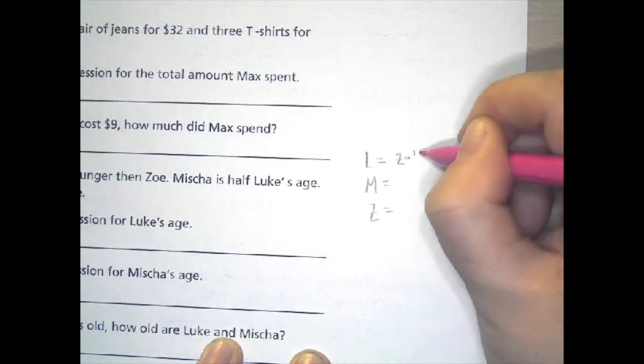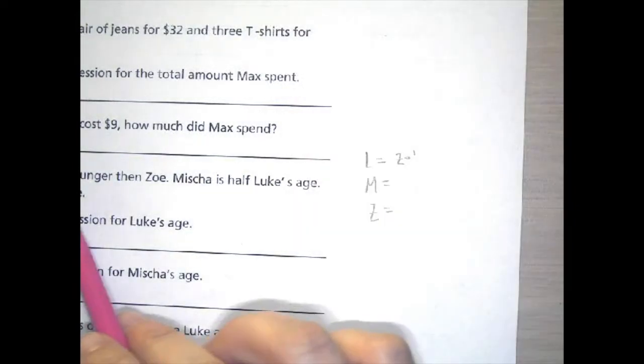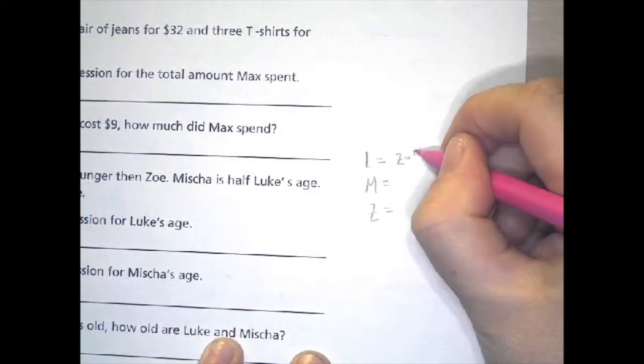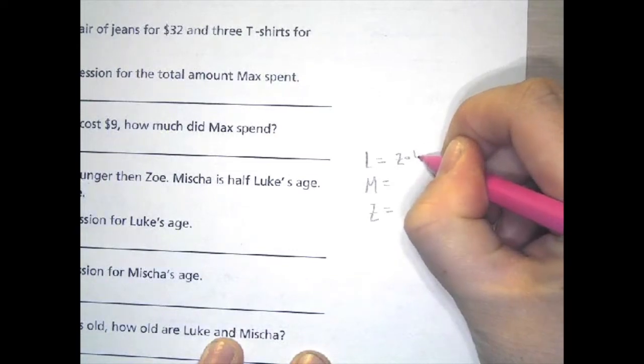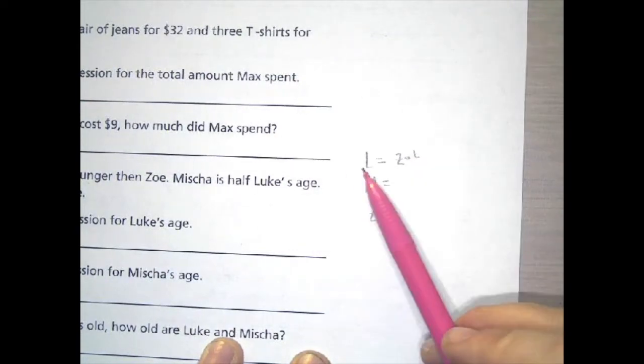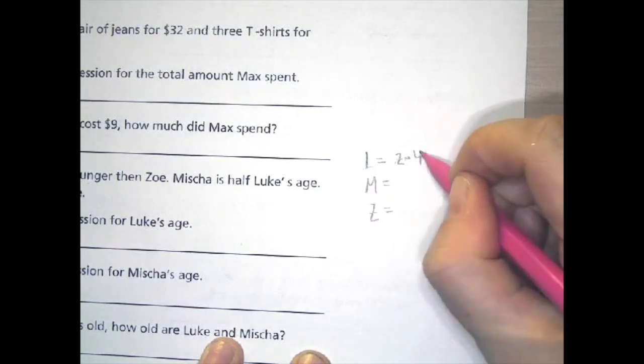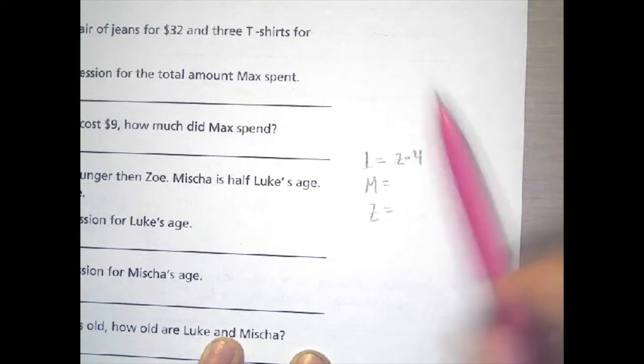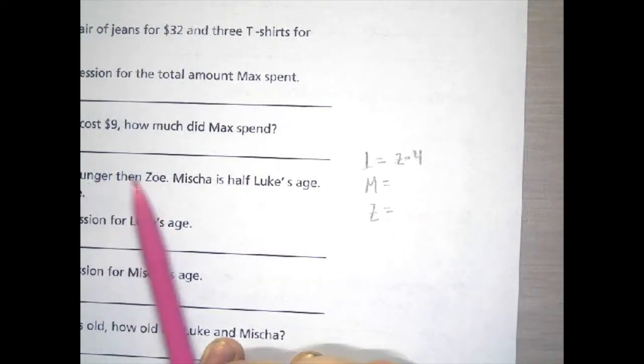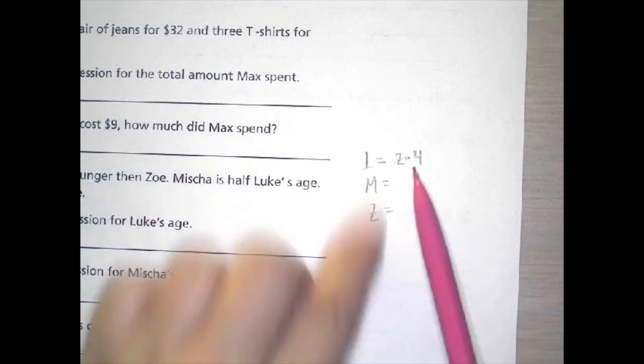So L, M, Z. We know that Luke is 4 years younger than Zoe. So we know that L is Z, Zoe's age, minus what? Luke is 4 years younger. So it's minus? No. This is Luke.